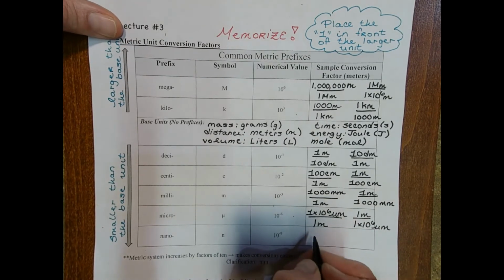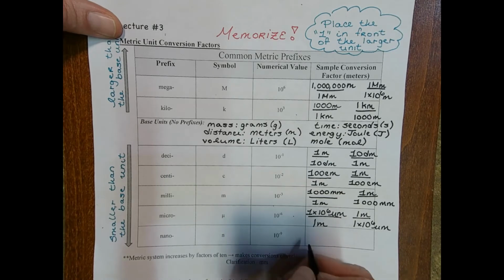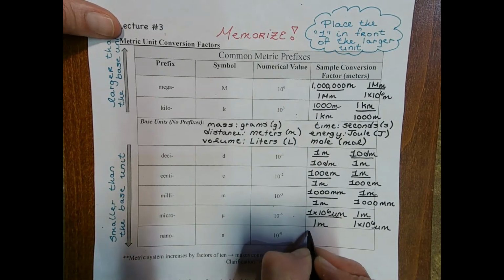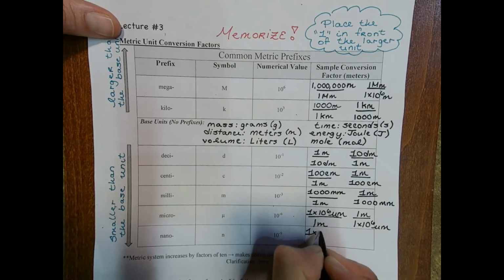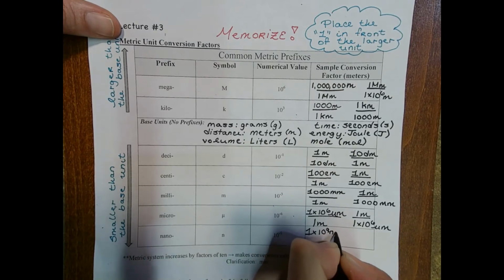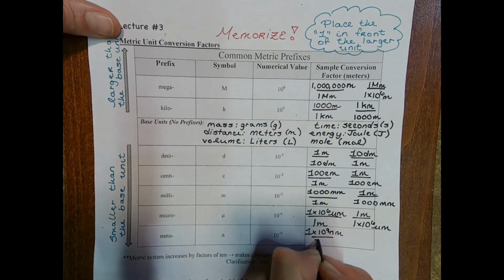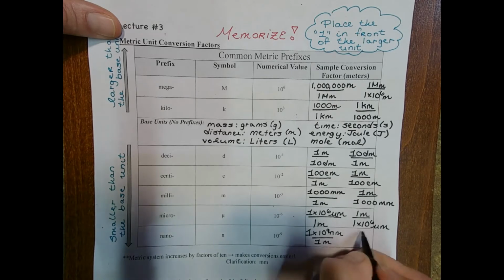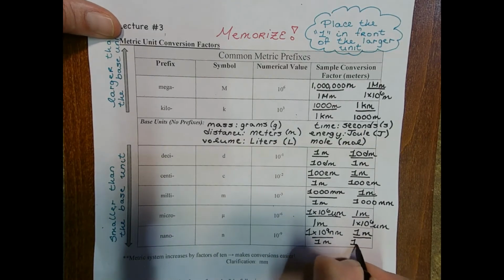And the last one, nano. So because the atom's so small, we measure things in nanometers, like the distance between 2 atoms, for instance, in a bond. And it's 1 times 10 to the 9th. So there's 1 times 10 to the 9th nanometers in 1 meter. 1 meter has 1 times 10 to the 9th nanometers.